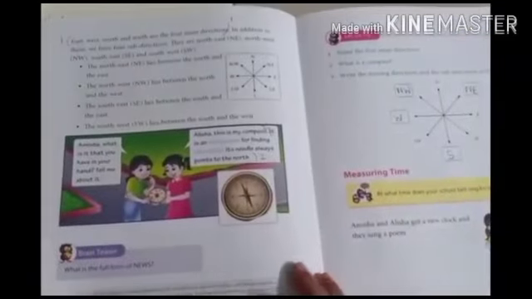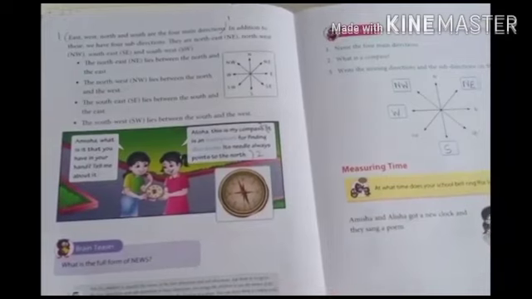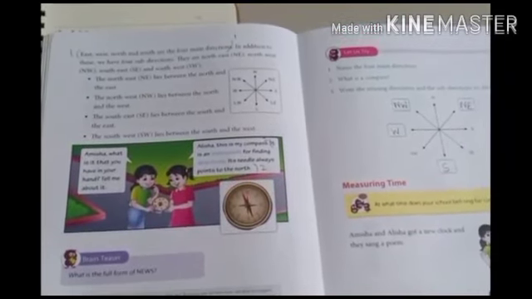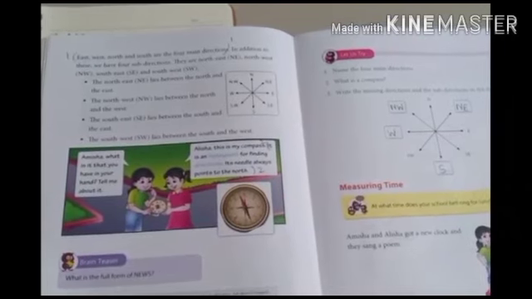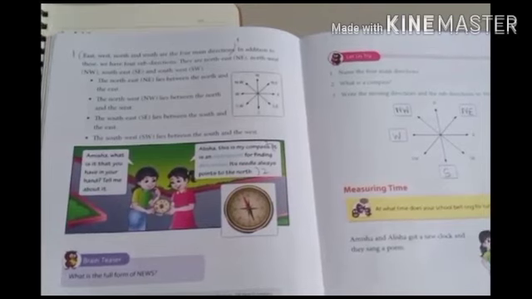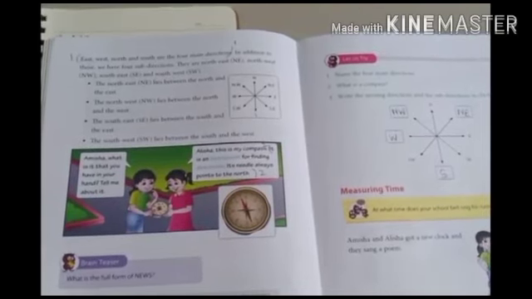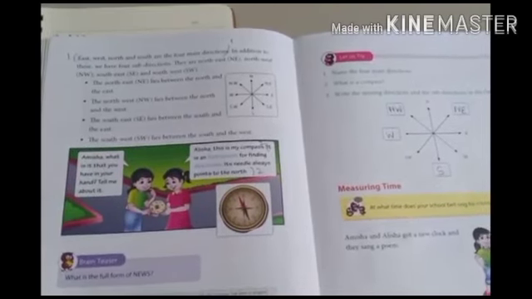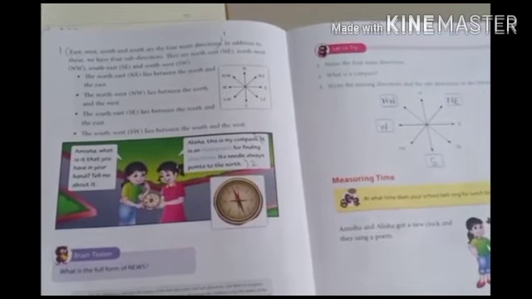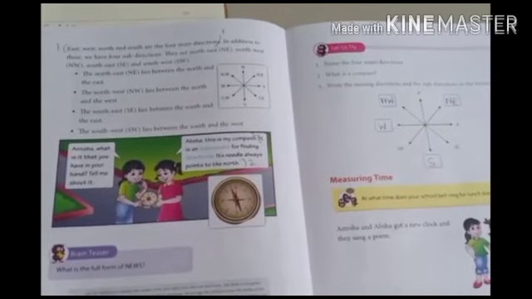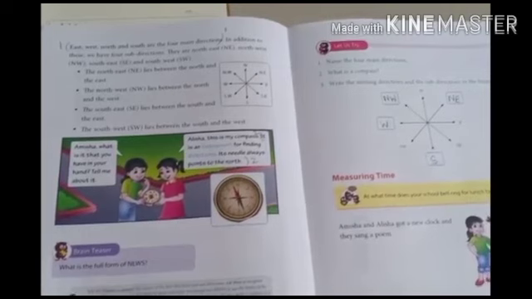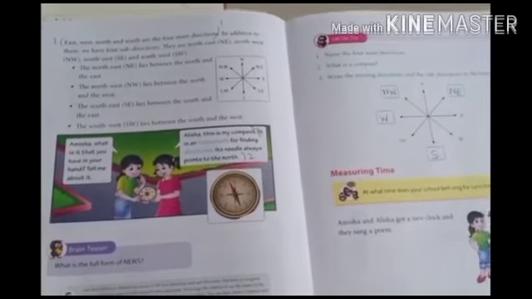And what are the 4 main directions? The 4 main directions are east, west, north and south, isn't it? And what happens? The sun rises in the east, right?